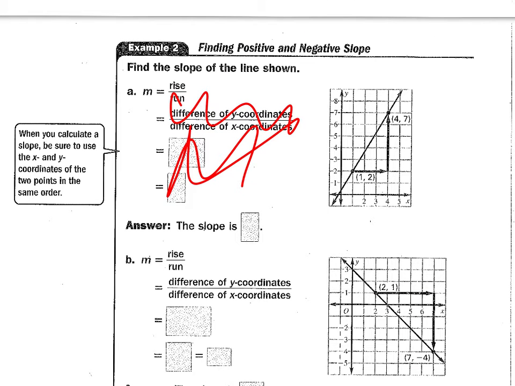So this one says find the slope of the line. It's positive. You would rise 1, 2, 3, 4, 5. So my rise is 5 over my run is 1, 2, 3. And I leave it as a reduced improper fraction.